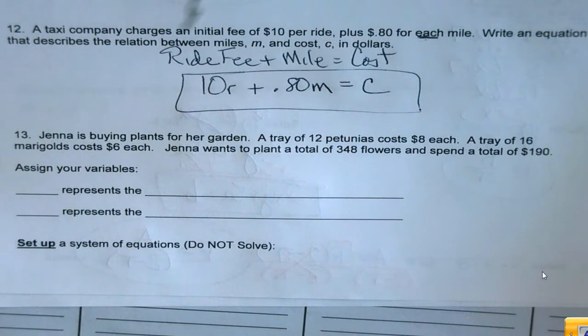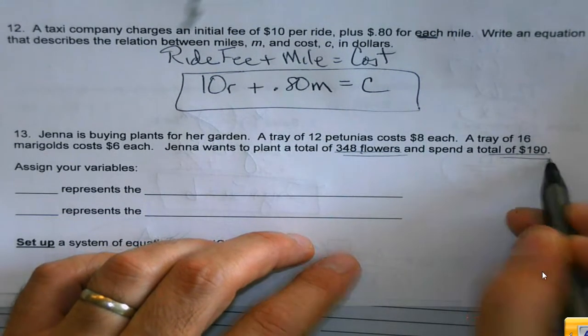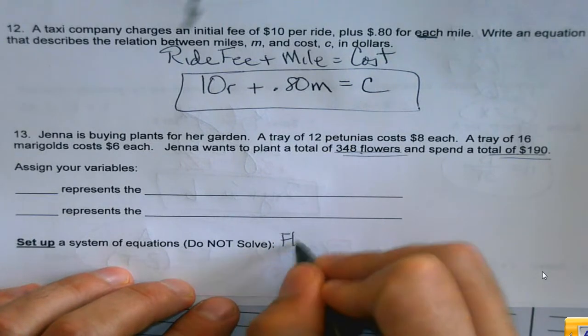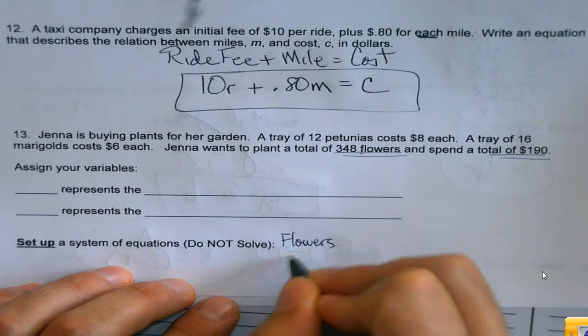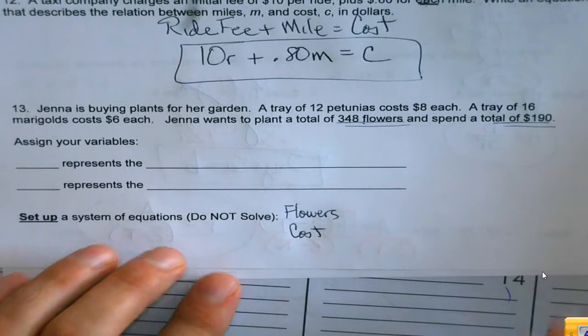So Jen is buying plants for her garden. We've got petunias cost, a tray of marigolds cost. She wants to plant this many flowers and spend this much money. So we're going to have a flowers equation and a money or cost equation. This is going to set up a little bit differently.